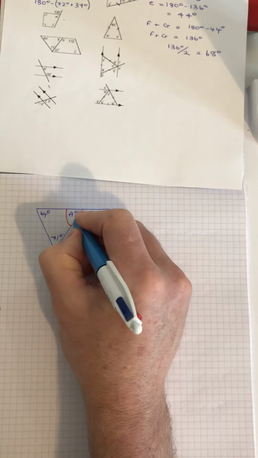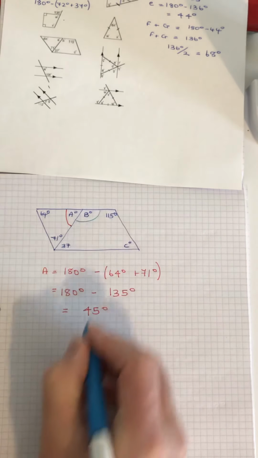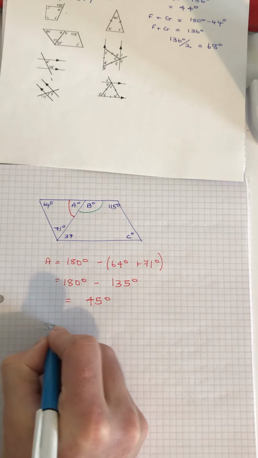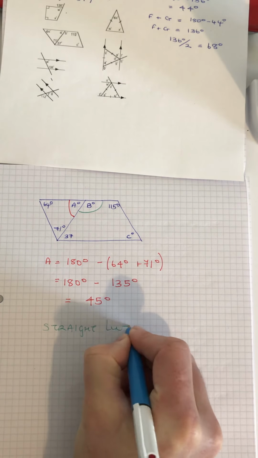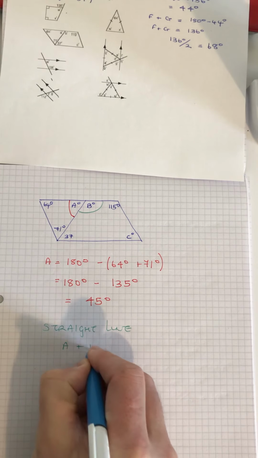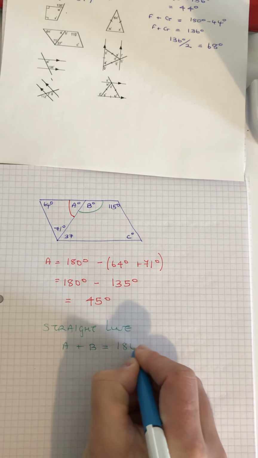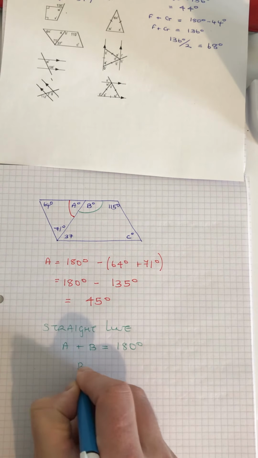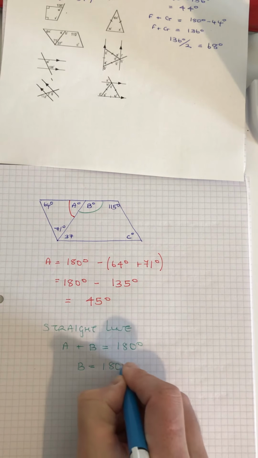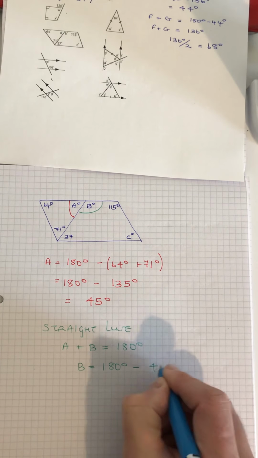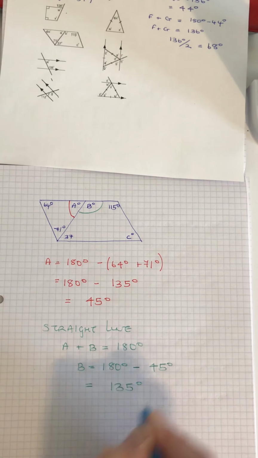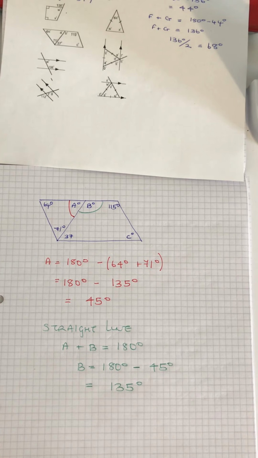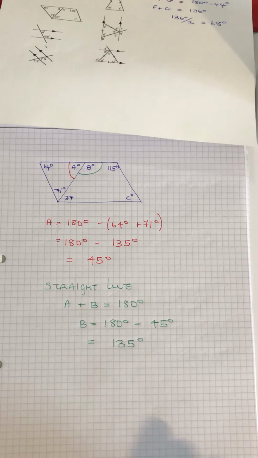Now we're looking for B. Well, we know in a straight line, A plus B is 180. So B will be equal to 180 minus, we got A as 45, which is equal to 135 degrees.